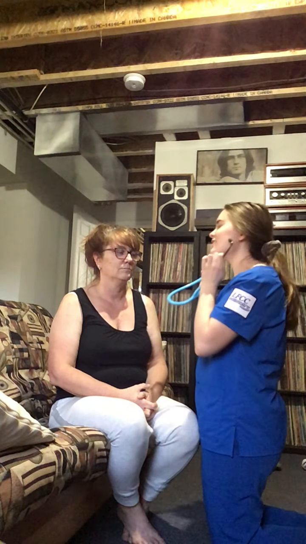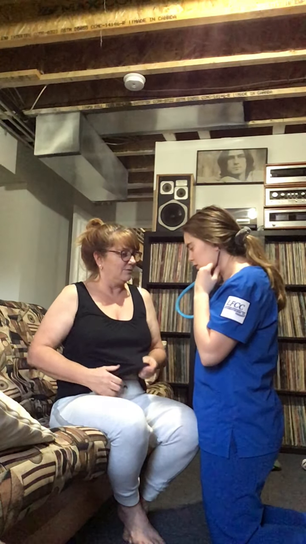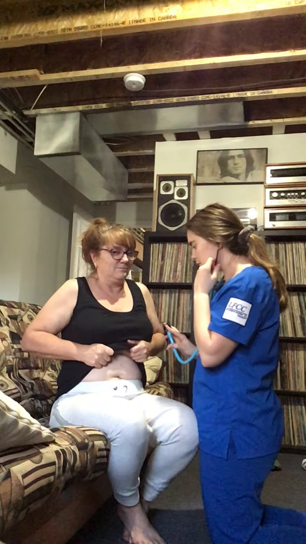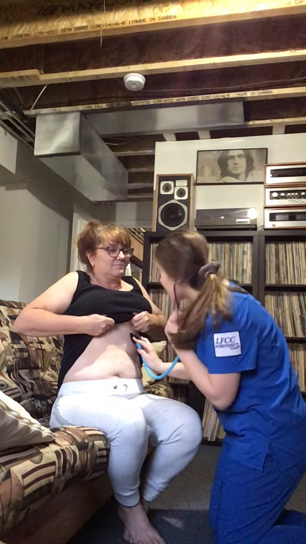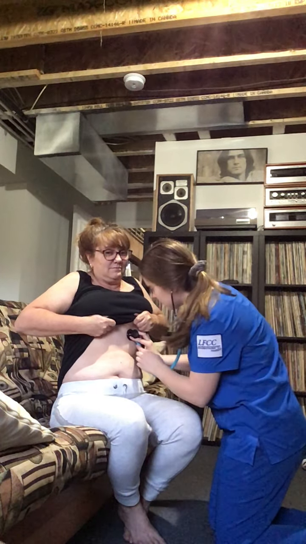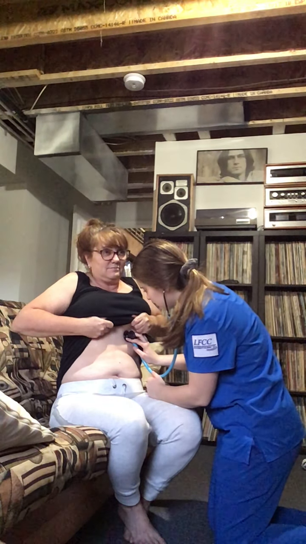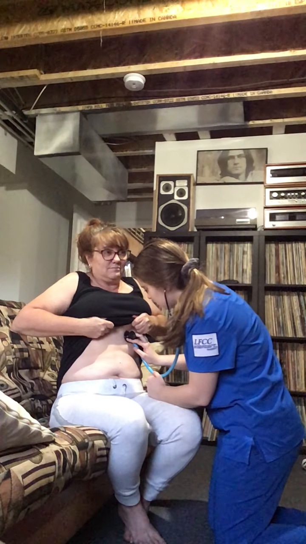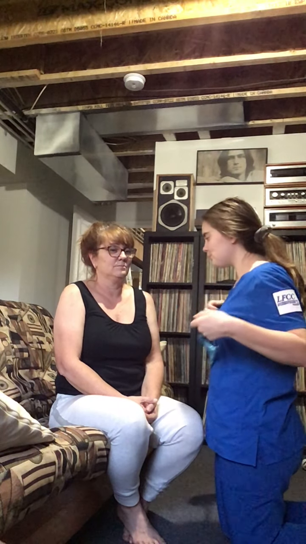I'm going to ask my patient to lift up their breast. Let's lift up my shirt. You don't have to if you don't want to. Okay. Is that okay? Good. I hear S1 and S2 with no additional heart sounds. Everything is normal.